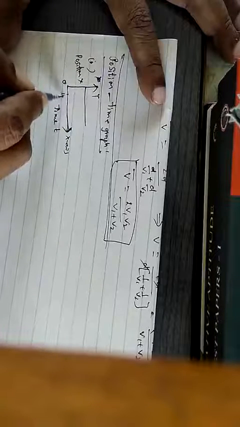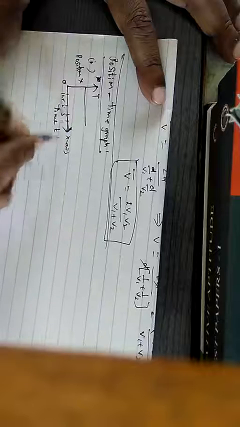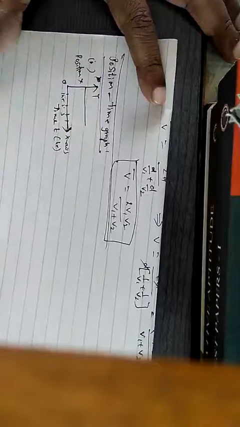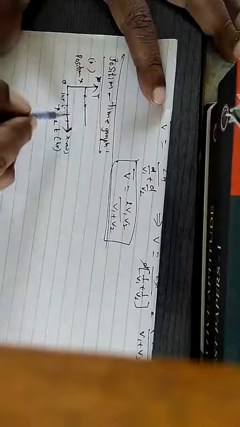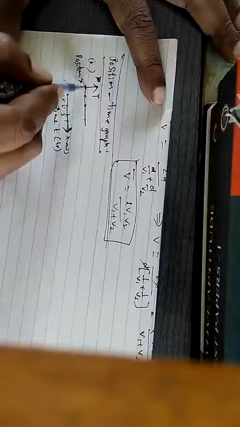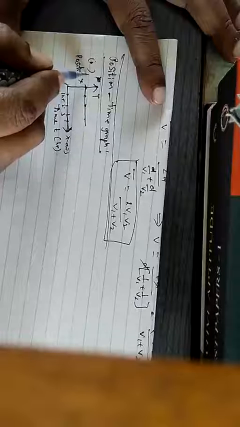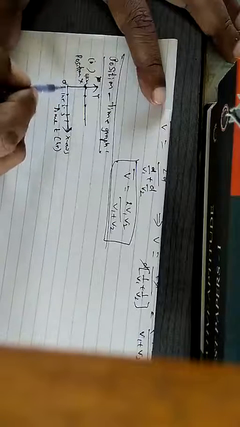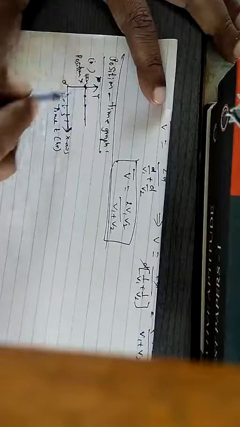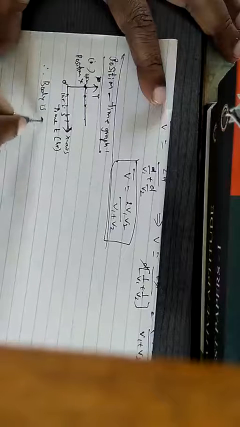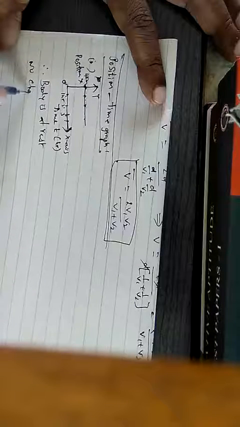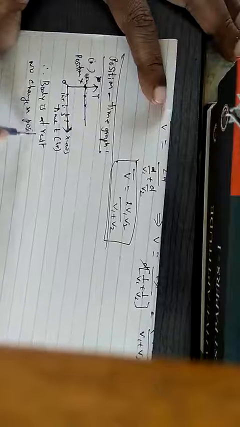Here time is, suppose, 1 hour, 2 hours, 3 hours, 4 hours. See, time is changing. At 1 hour, your position is here. After 2 hours, position is here. At 3 hours, 4 hours, position is not changing. Suppose from here to here, this is 4 kilometers. So your position is 4 kilometers after 1 hour, after 2 hours, and after 3 hours also. So we say the body is at rest, because there is no change in position. If your body is not changing its position, it means the body is at rest.